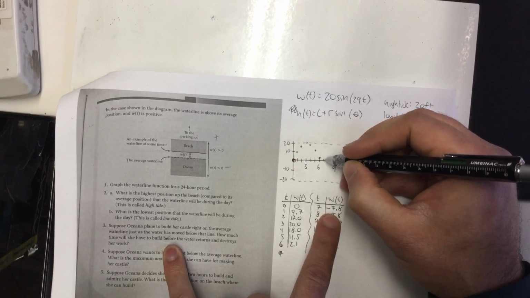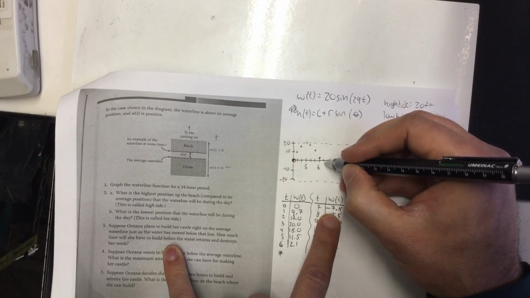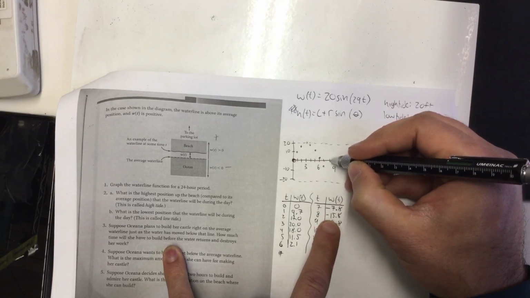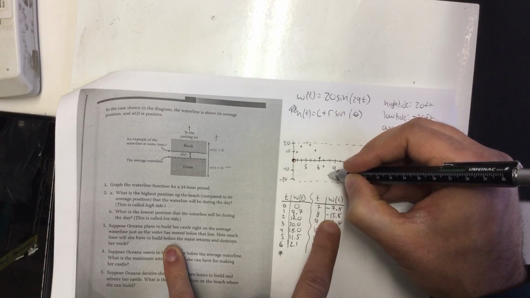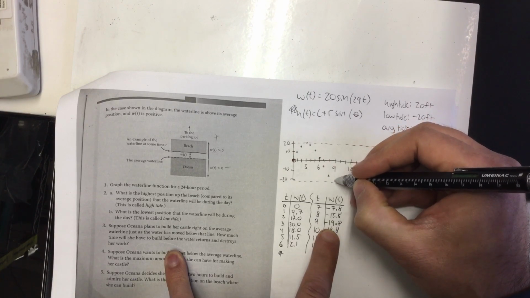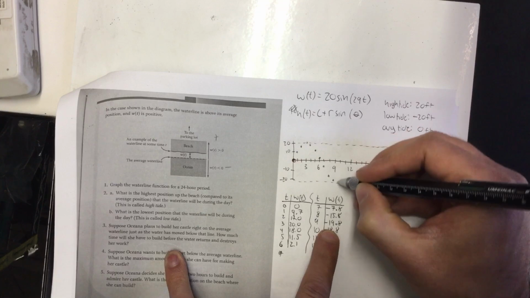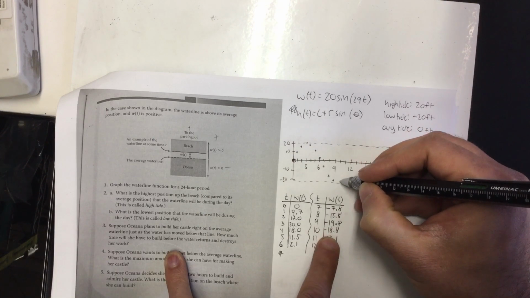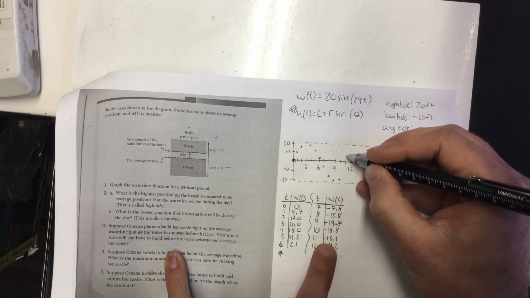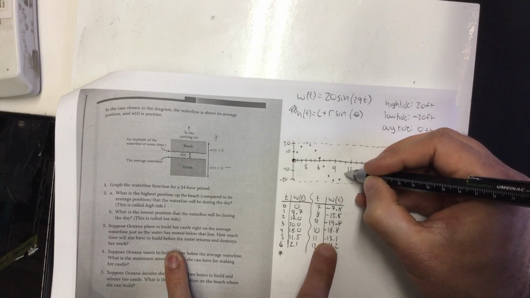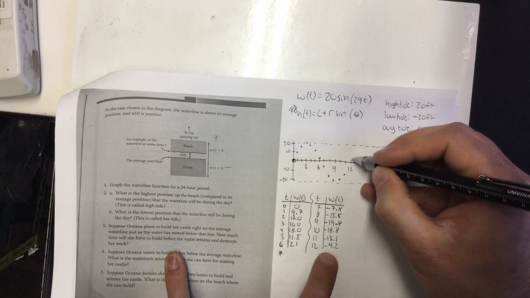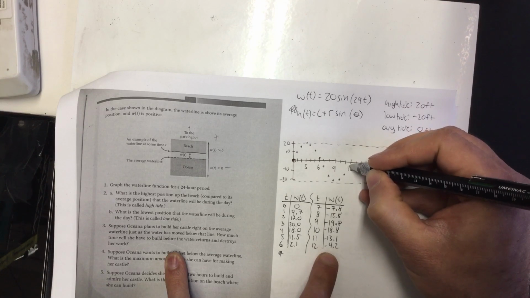At 7 hours, we're now at negative 7.8, so maybe down something like that. At 8 hours, we're at negative 15, so right in between those two. At 9 hours, we're at negative 19.8, so almost all the way down. And then at 10 hours, we're at negative 18.8. At 11 hours, we're at negative 13, so something like there. And then at 12 hours, we're at negative 4, so almost back to the start.